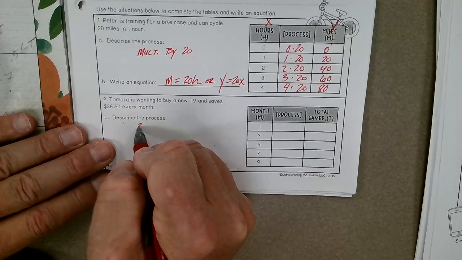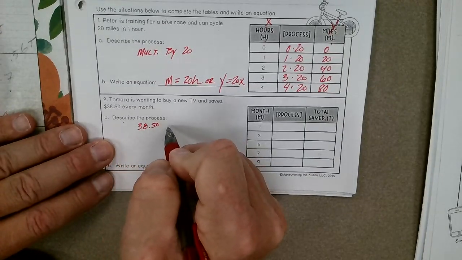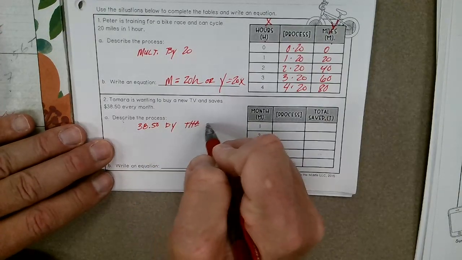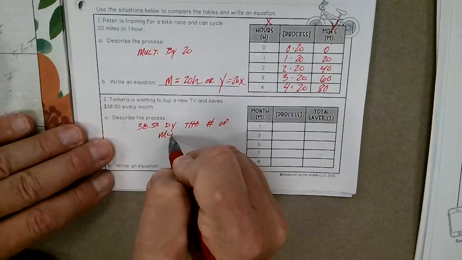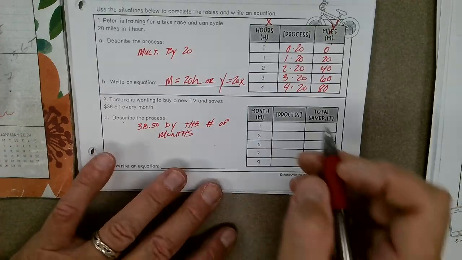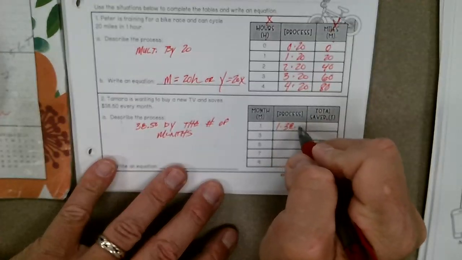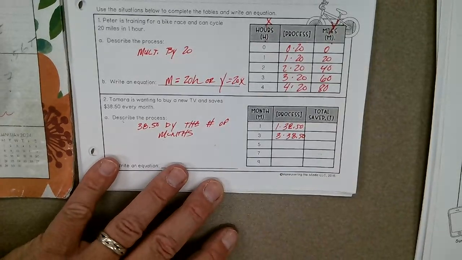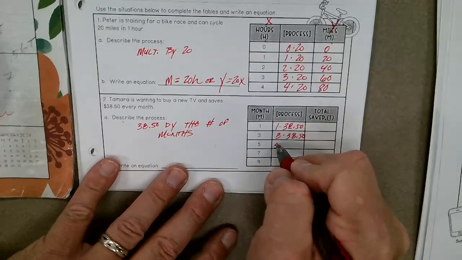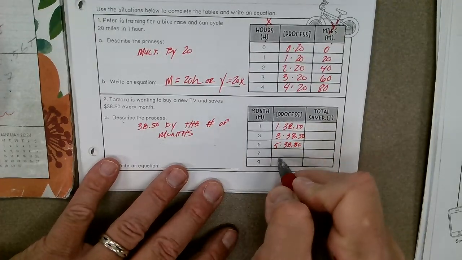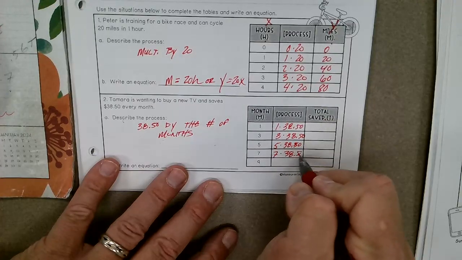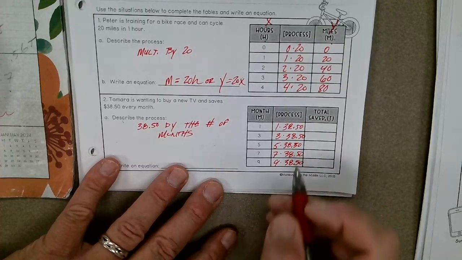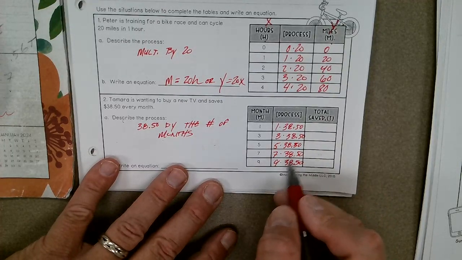Well, we're going to multiply 38.50 by the number of months. So it's going to be 1 times 3850. 3 times 3850. And you'll notice I'm still using a dot. 5 times 3850. 7 times 3850. 9 times 3850. So if you were to do this process, you would get your T, or total saved.